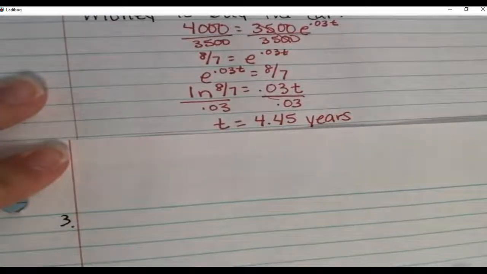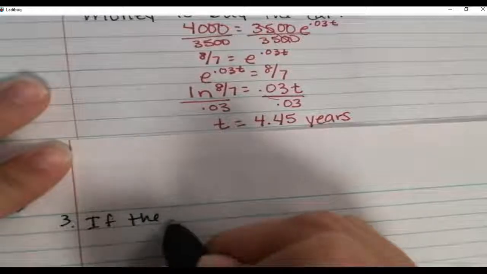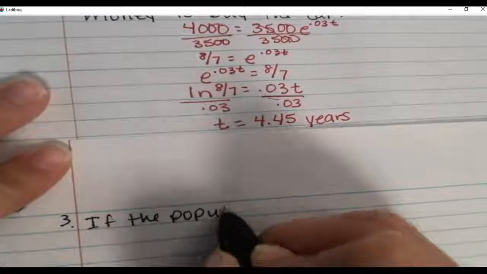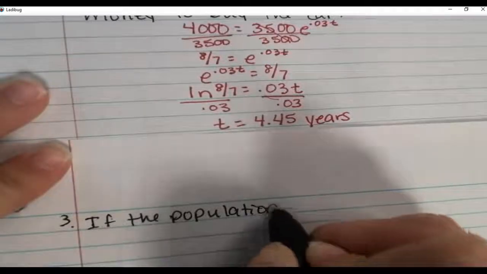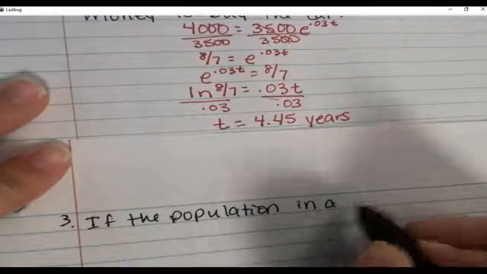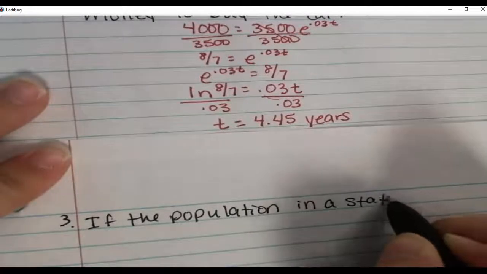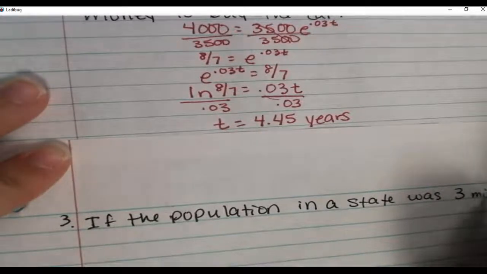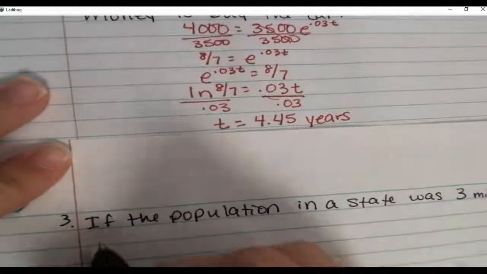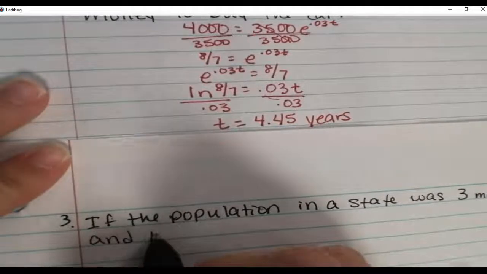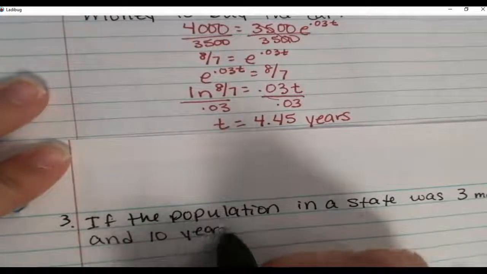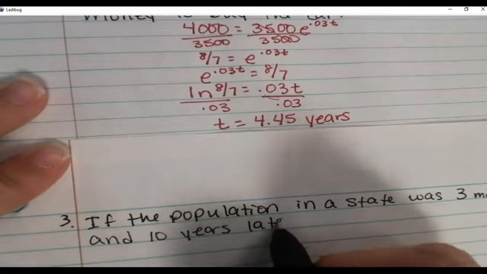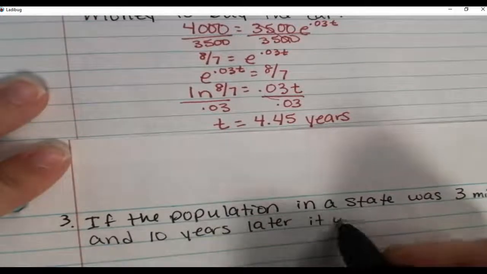So this one says if the population in a state was 3 million, and 10 years later, it was 14 million.